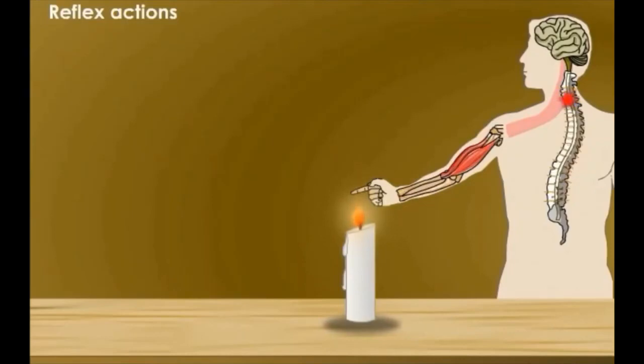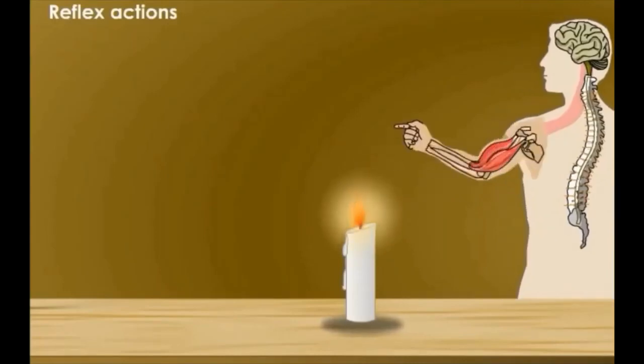The message is processed and the response is generated in the spinal cord itself. Then this response travels down through a motor nerve to the muscles of the arm. The muscle of the arm receives the response, and his arm muscles contract, lifting the person's finger away from the hot object.